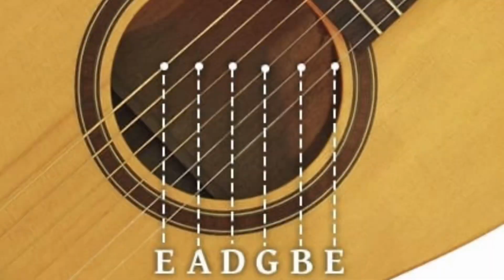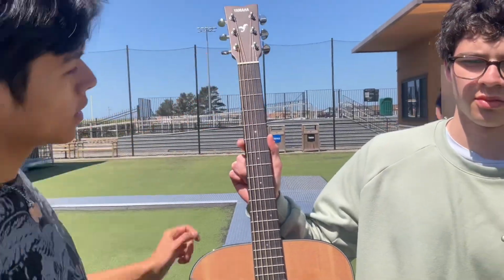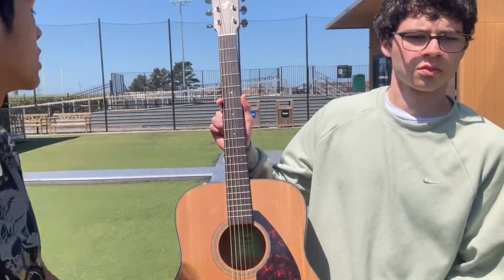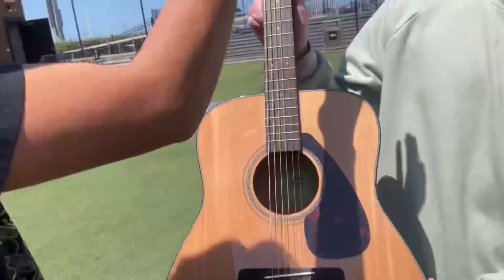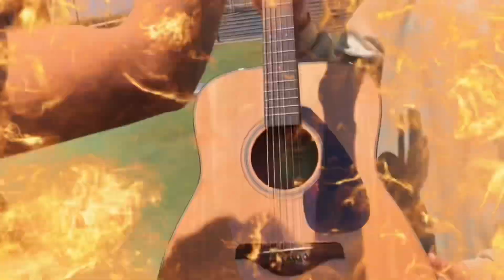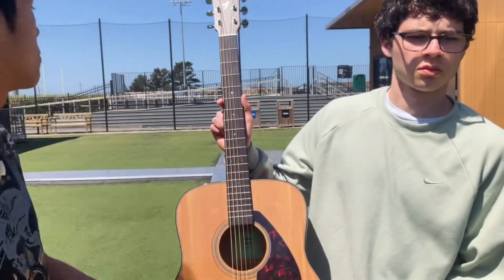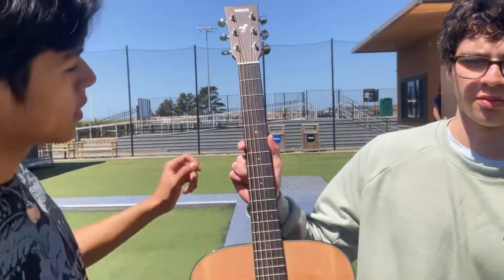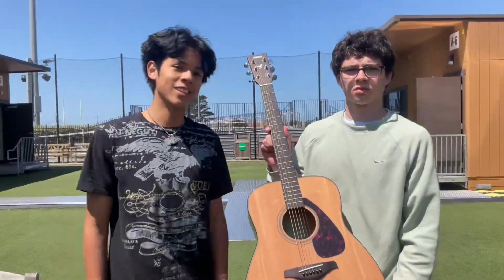Next up is the strings. The strings all vary in thickness, with the thicker strings producing a deeper sound while the thinner strings produce a higher one. This is the result of the thicker strings having a higher mass than the thinner ones. What this means is that when applied with the same force, the thinner strings will vibrate far more than the thicker ones. Because they're vibrating more, the thinner strings will have a higher frequency, thus emitting a higher pitch.